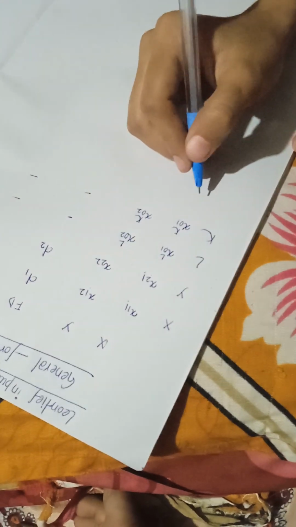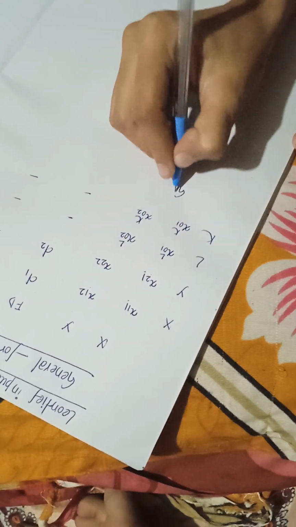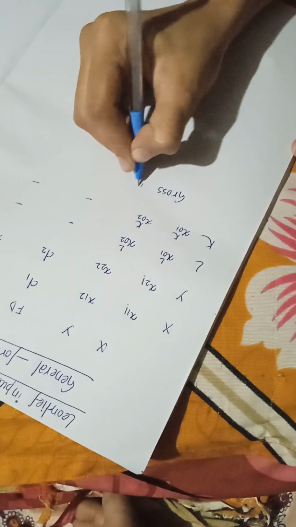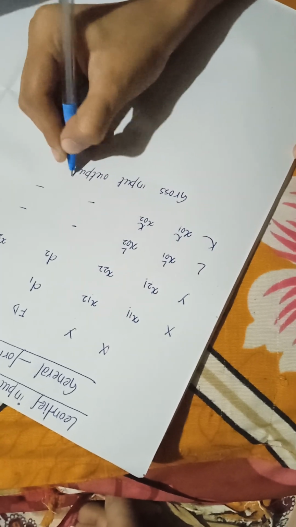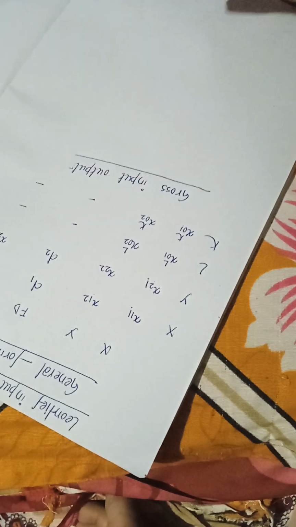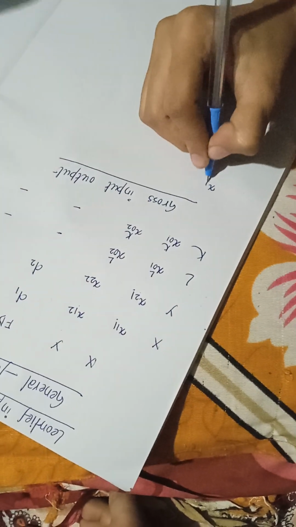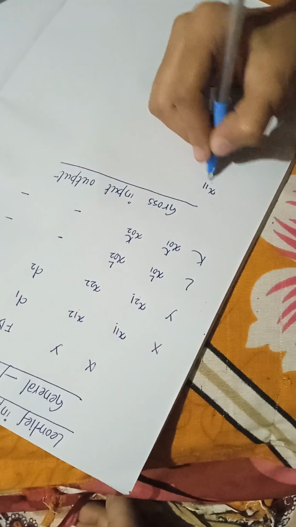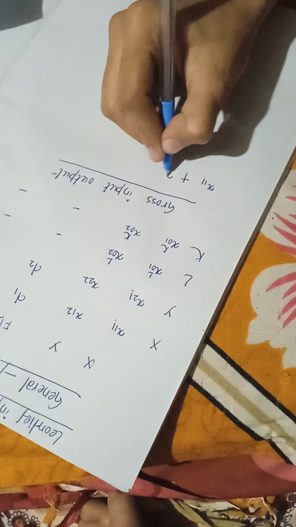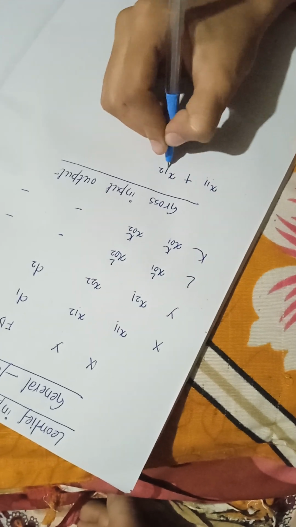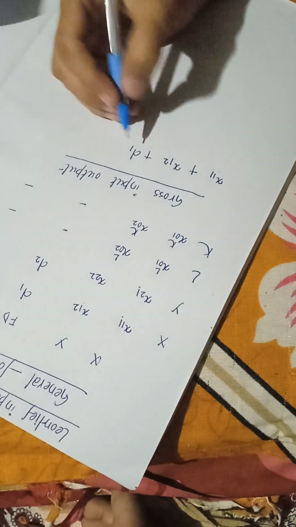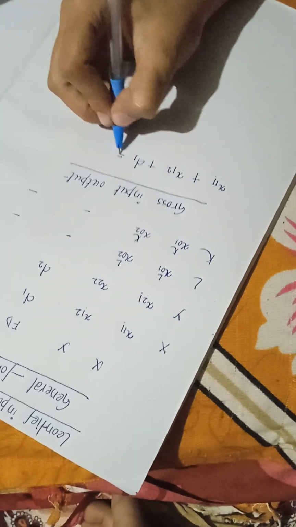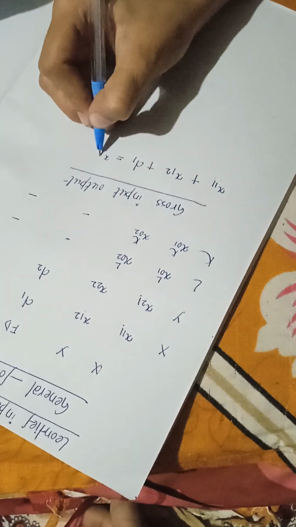Now we are doing gross input output. Here X11, output of first industry used by first industry, plus X12, output of first industry used by second industry, plus external demand of first industry equals total output of first industry.